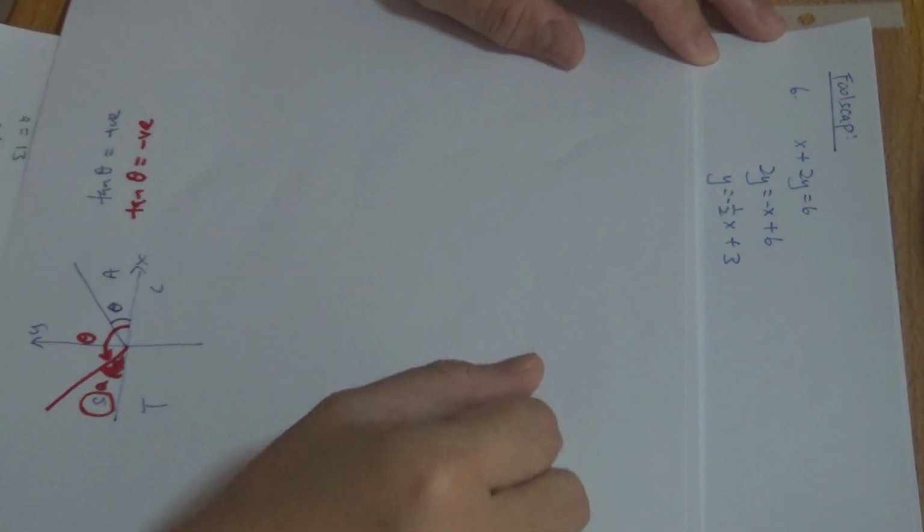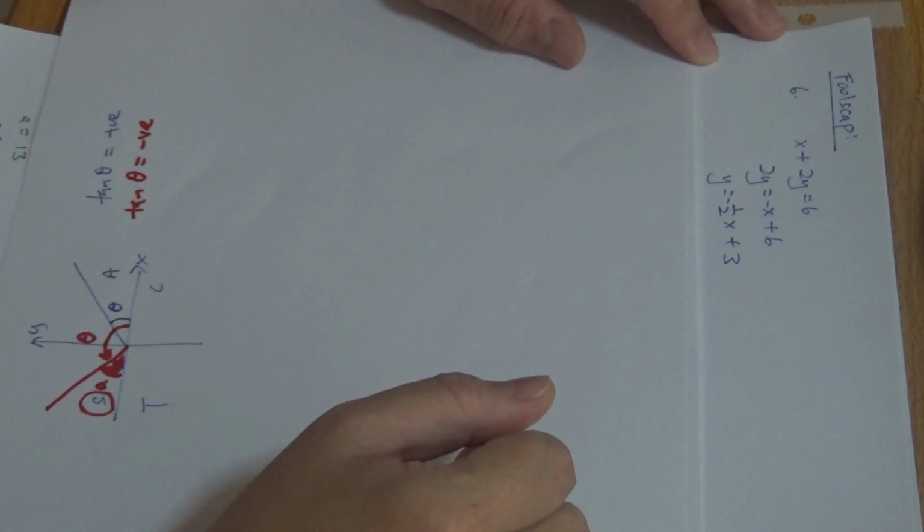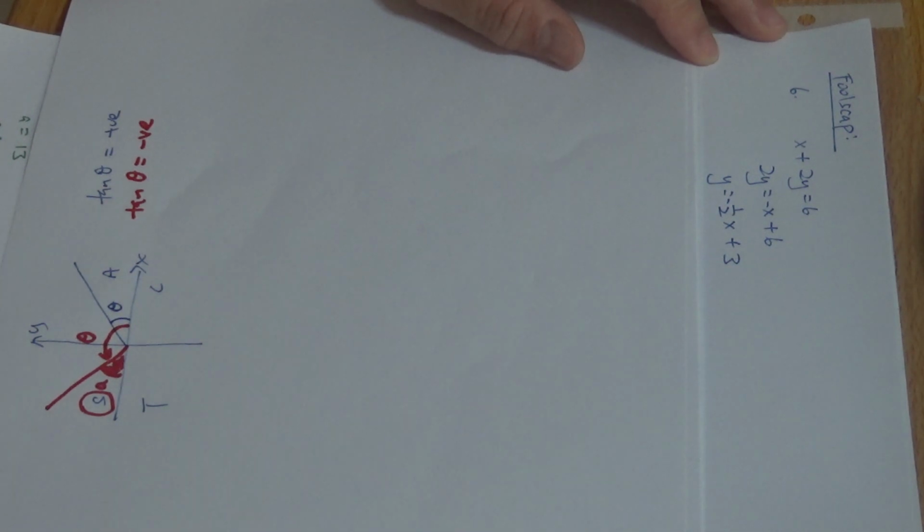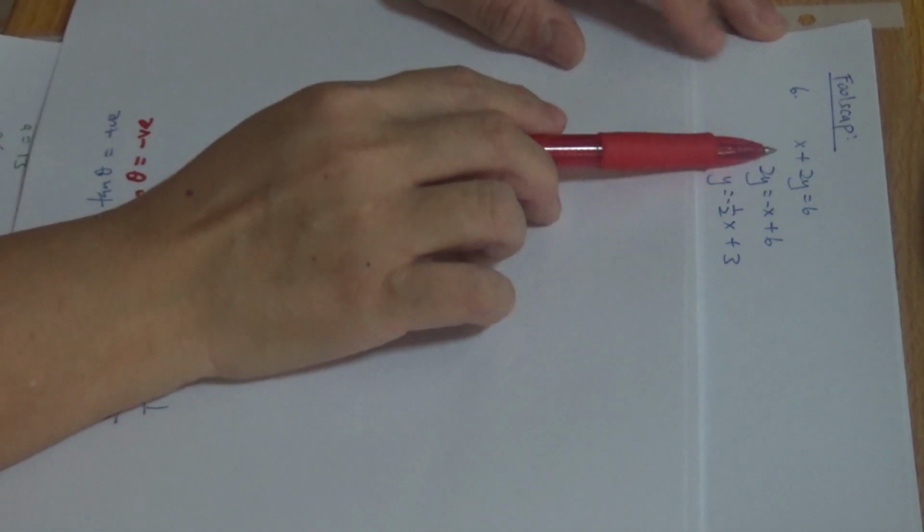Okay, I will move on to the questions that I've assigned you on the foolscap paper. Okay, let's start with question 6. Question 6 says that the line L is parallel to the line x plus 2y equals 6. Given that line L passes through the point (3, 4), find the coordinates of the point where L meets the x-axis.